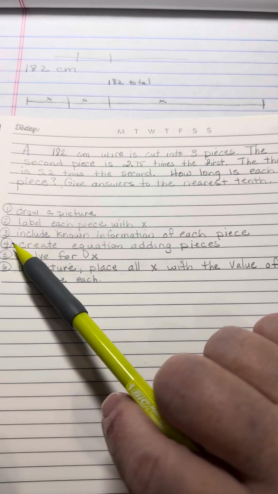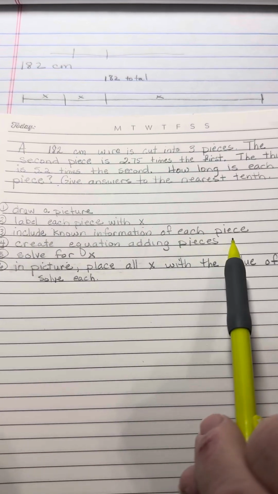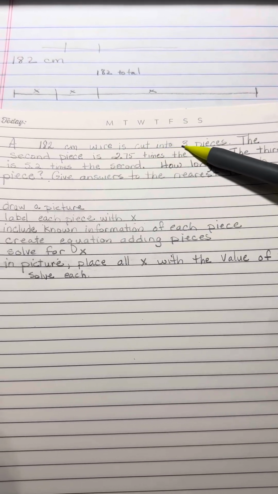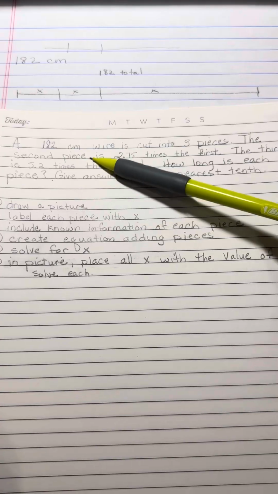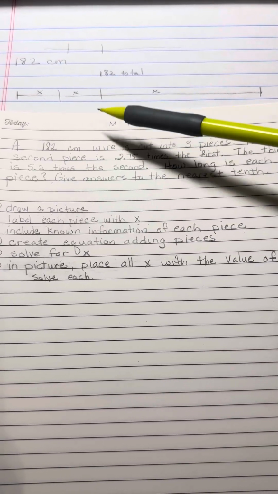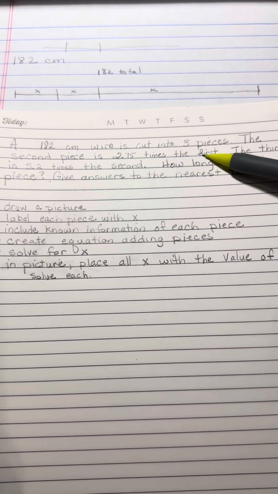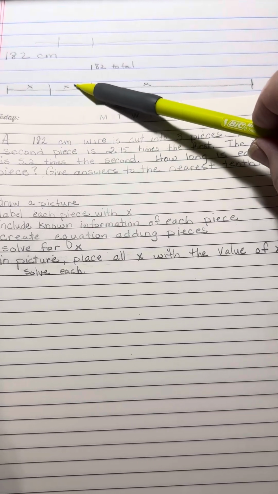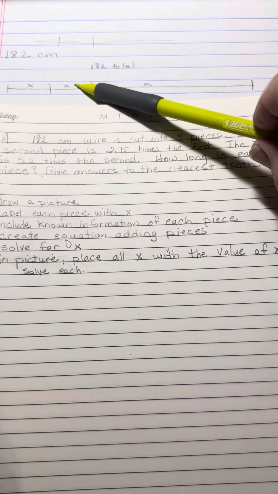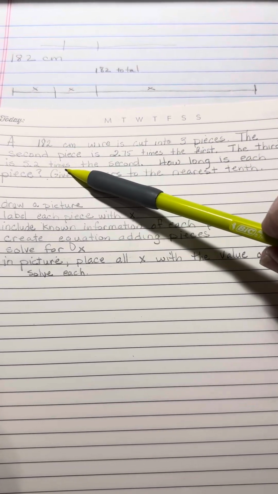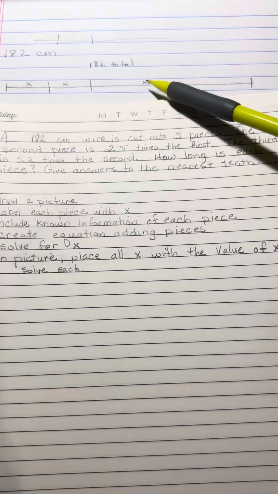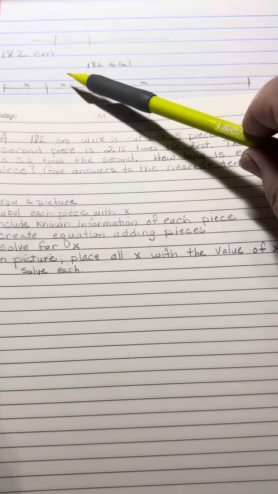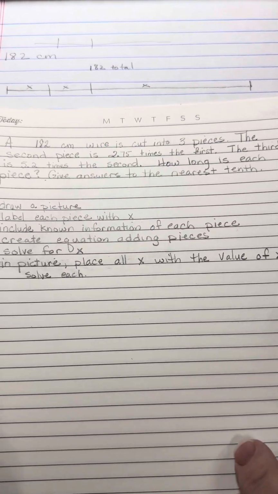Now that was step 1 and step 2. Not too tough, right? Step 3, now give the known information. Well, if you go back to the problem, what we do know is that the second piece, that's this one, is 2.75 times the first one. So that 2.75 belongs with that second piece. It says the third piece is 5.2 times the second. So the third piece is 5.2 times this, whatever this ends up being. So let me show you how that looks on the picture.